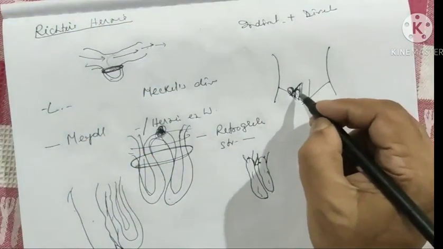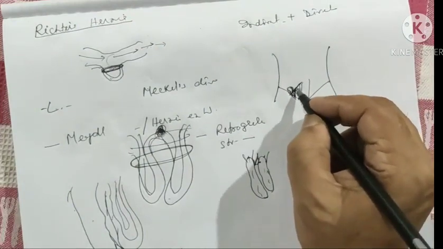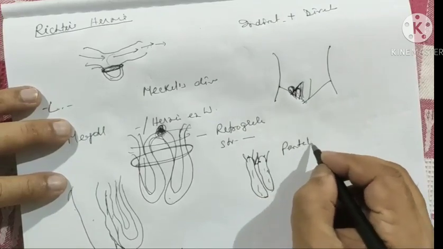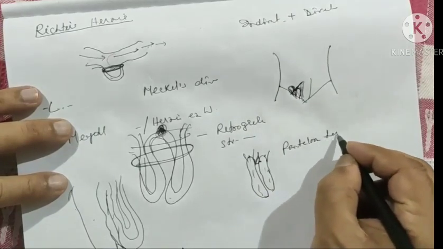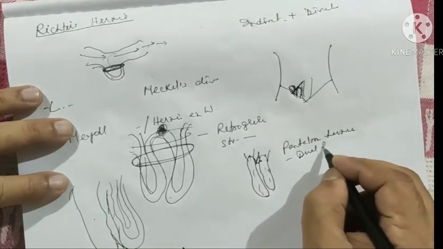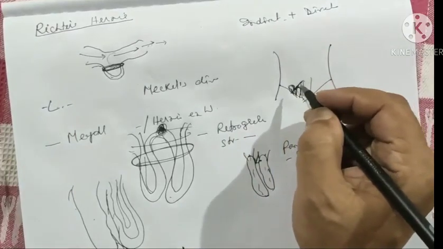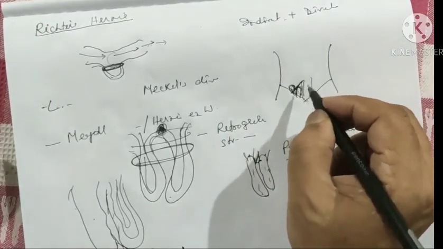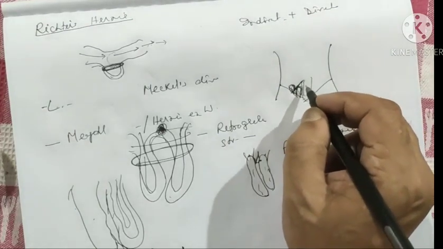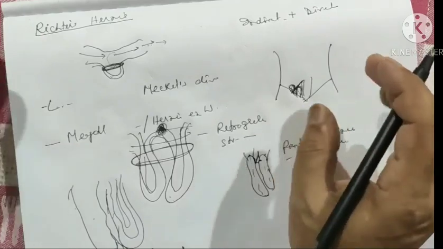So this is known as the saddleback hernia or dual hernia, or it is also known as the pantaloon hernia. Many times, if you diagnose the patient as an indirect inguinal hernia, during operation you may find that the patient has a direct inguinal hernia also. Or sometimes there may be a diagnostic dilemma.